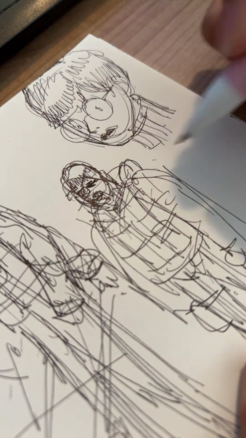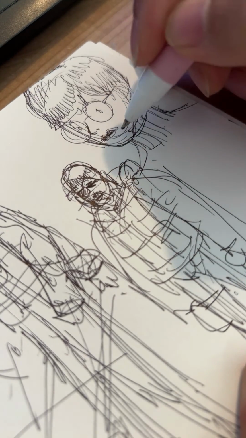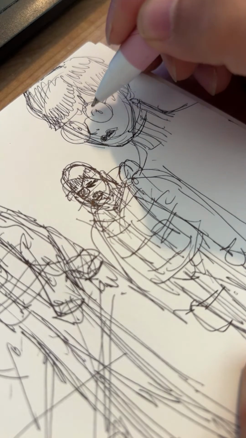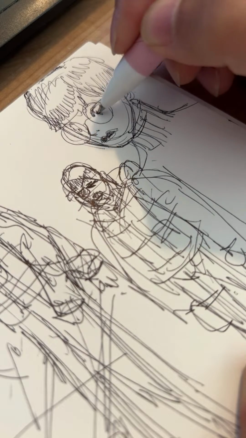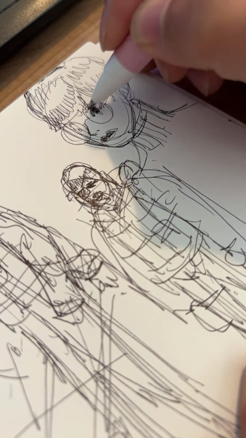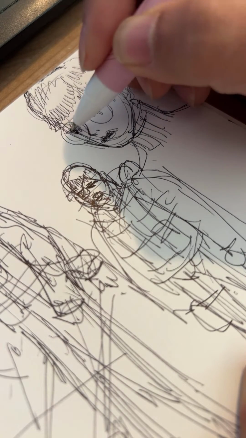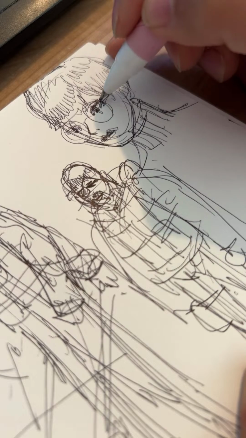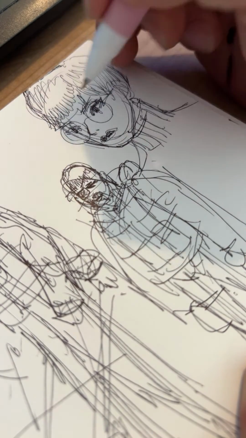Why does this guy look like Harry Potter? I was trying to make this into a girl, but all you have to do is make these things with the eyes, the sides right here. And maybe, just maybe, it could look like a girl.